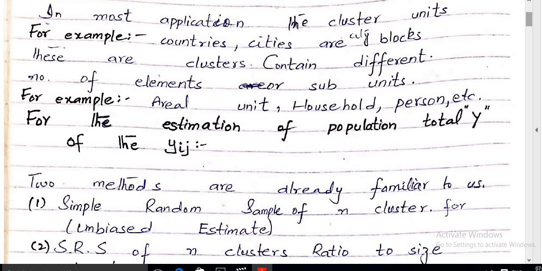The previous lectures dealt with clusters having the same size, but here the size of the clusters is not the same. For the estimation of the population total of Yij, where i denotes the observations and j the clusters, we are already familiar with two methods.